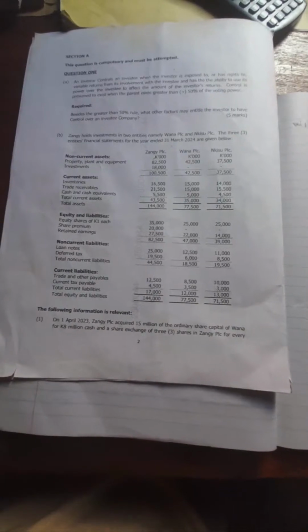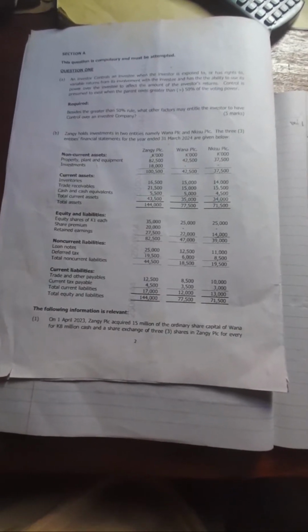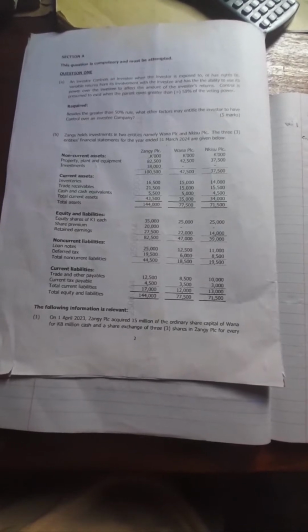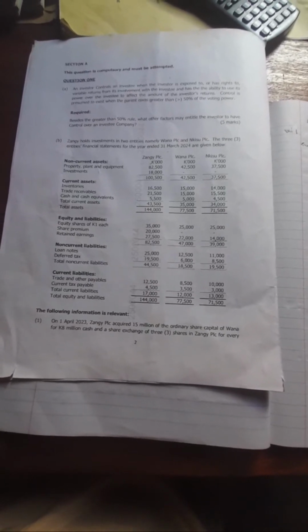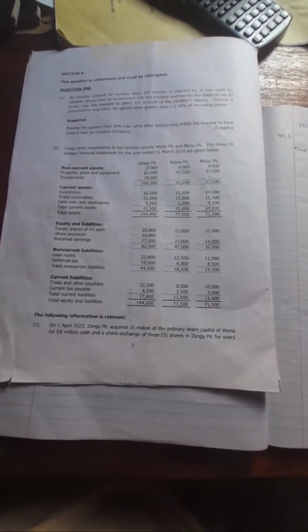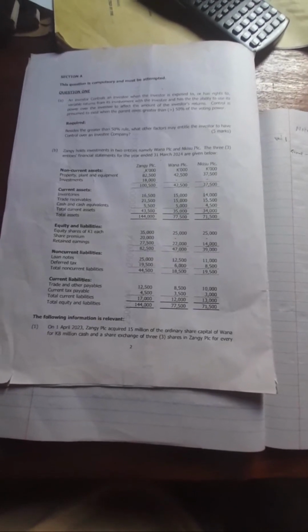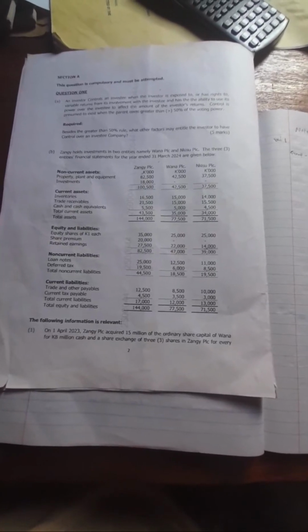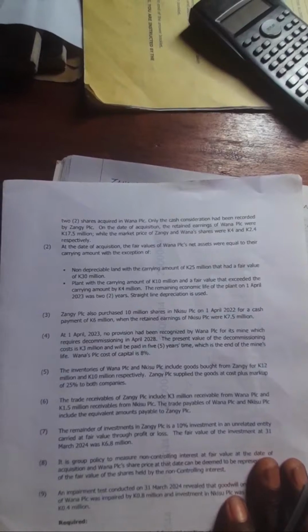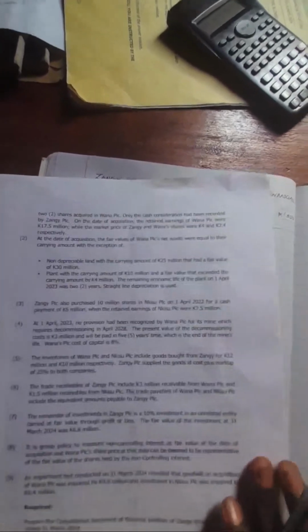On April 2023, Zhang acquired 15 million of the ordinary share capital of Wana for 8 million kwacha and a share exchange of 3 shares in Zhang for every 2 shares acquired in Wana PLC.